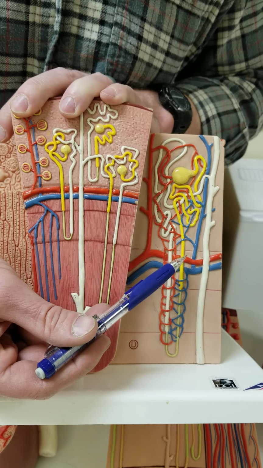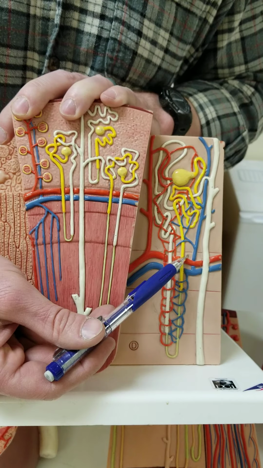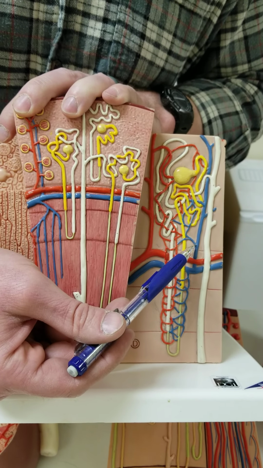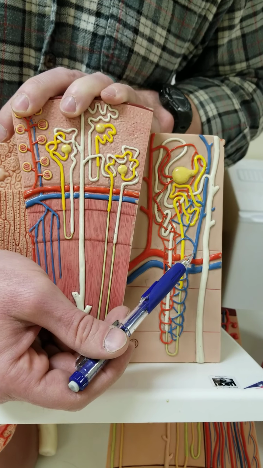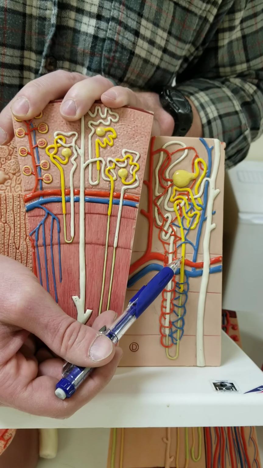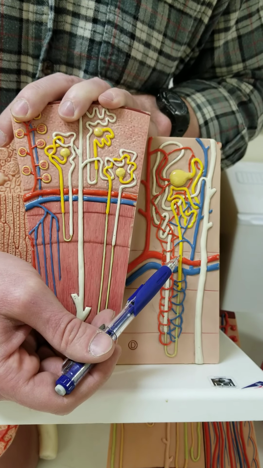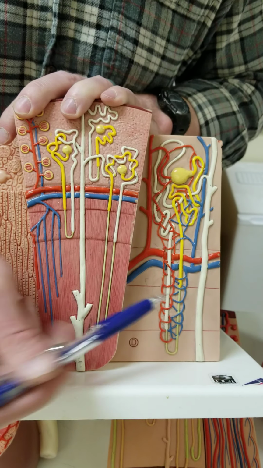And the third step is exactly the opposite of that. If there's still more stuff in the blood that your body needs to pull out, it can pull it from the blood vessels into the tubules. And that would be tubular secretion.